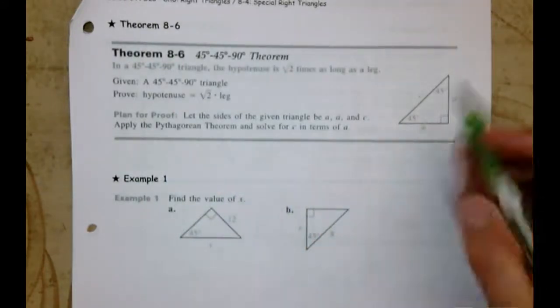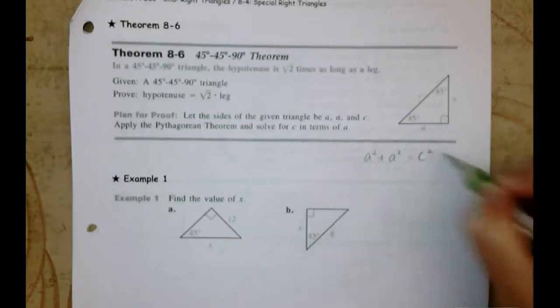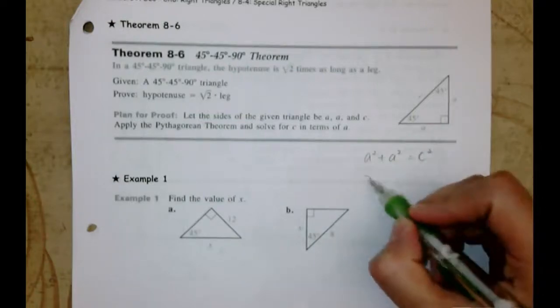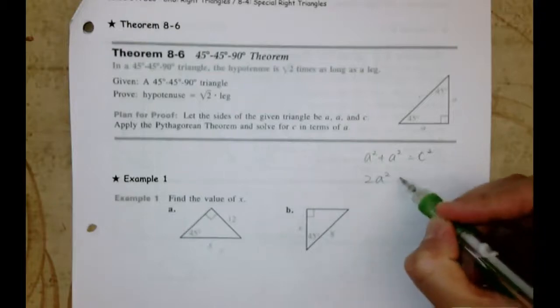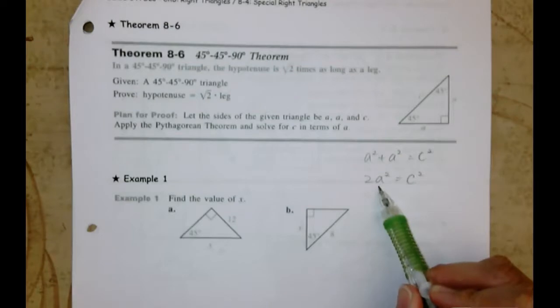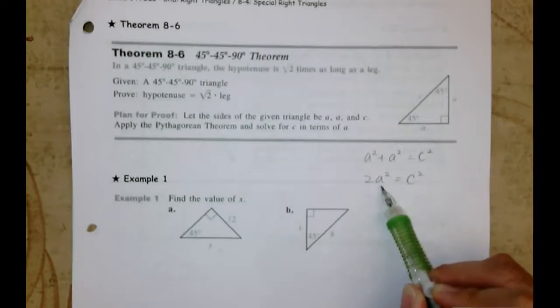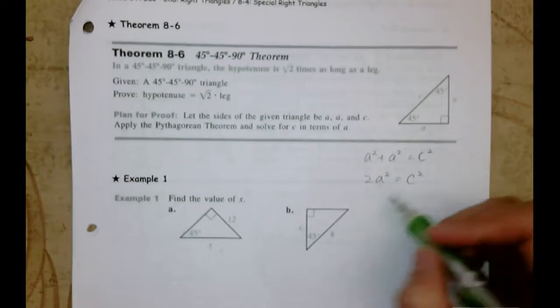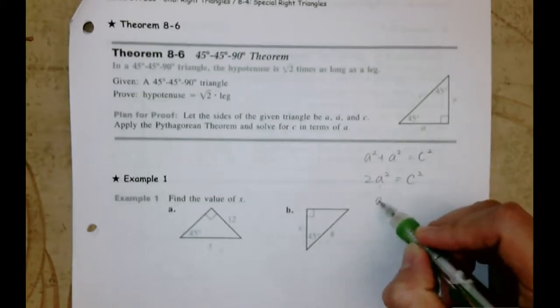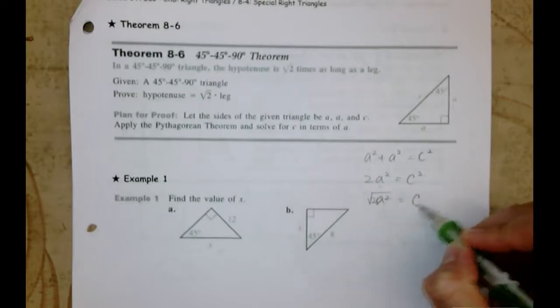Okay, so if you do A squared plus A squared, that has to be C squared, right? So you have 2A squared equals C squared, and A is the length of the leg. So you take the square root of both sides, you get square root of 2A squared equals C, right?